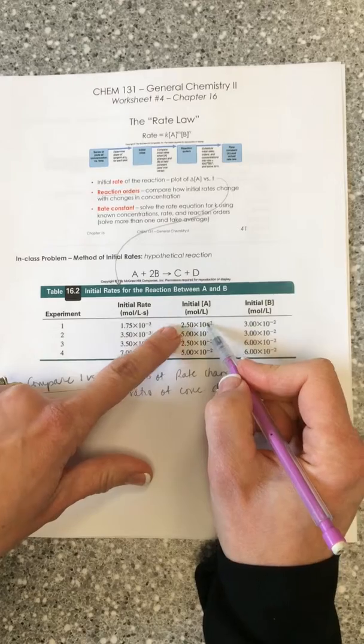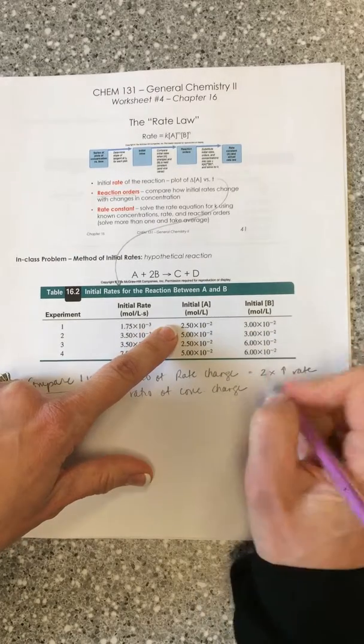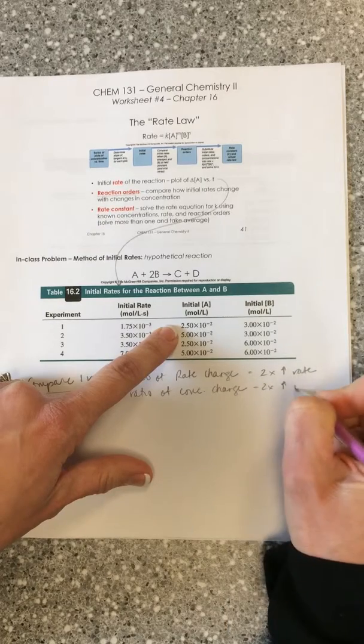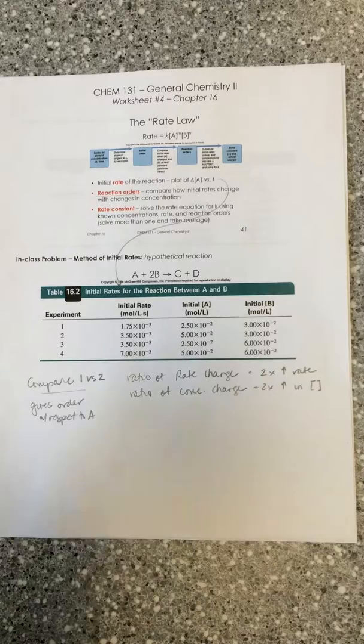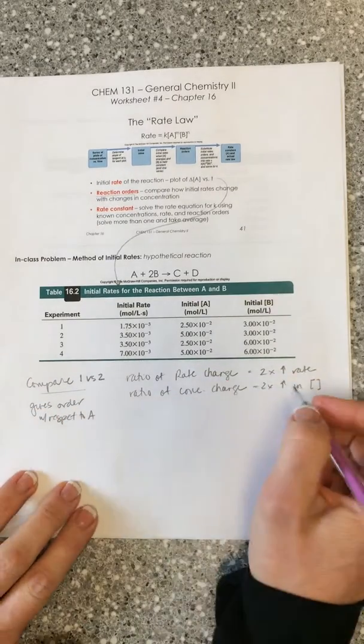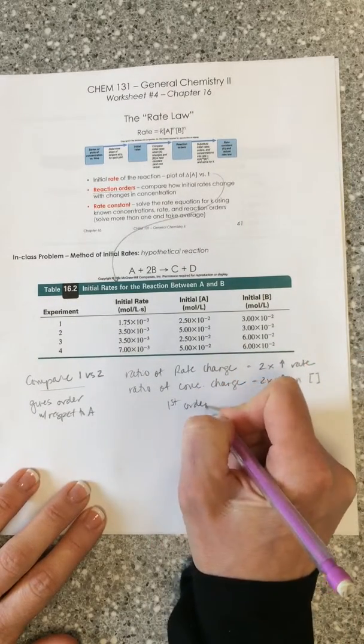And that's accompanied by, and again, the math with these values is pretty simple to just look at, a 2x increase in concentration. So when we compare the rate ratio to the concentration ratio, we see that it's 1 to 1. And so that means that it's first order.